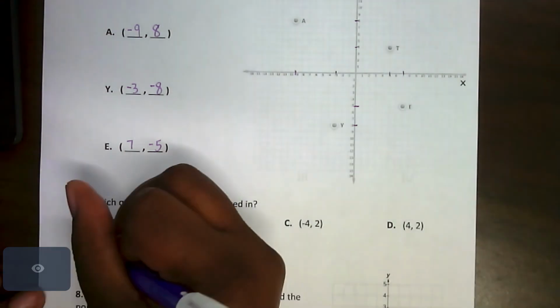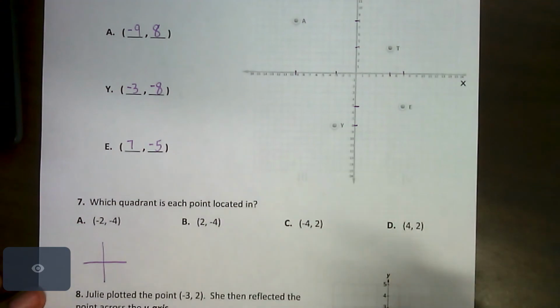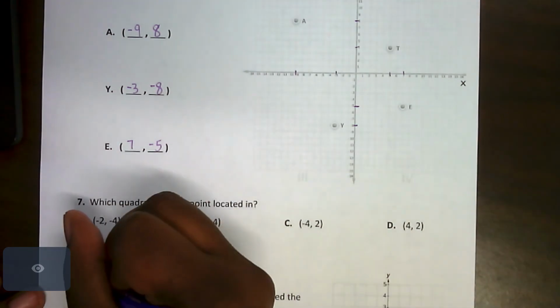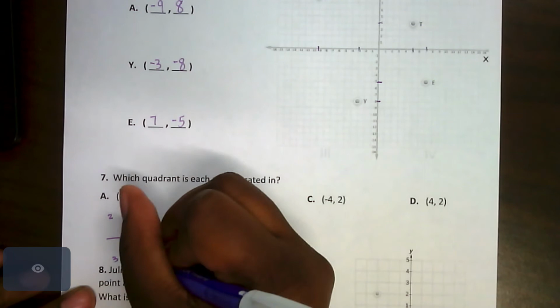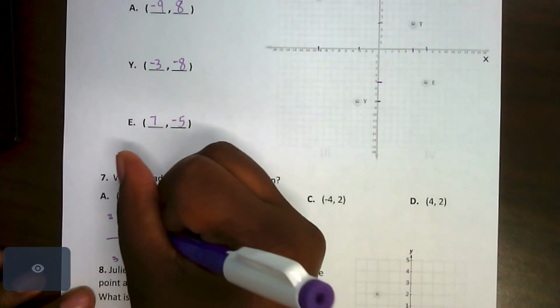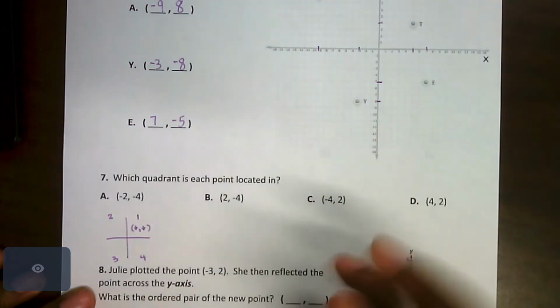For example, I know that this is quadrant 1, this is quadrant 2, this is quadrant 3, this is quadrant 4. In quadrant 1, the x is positive, so is the y. Plus, comma, plus, right?